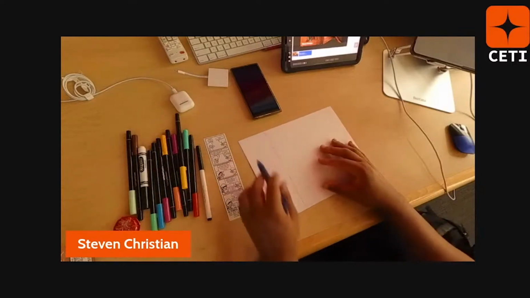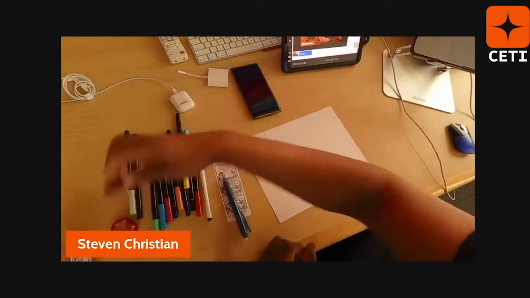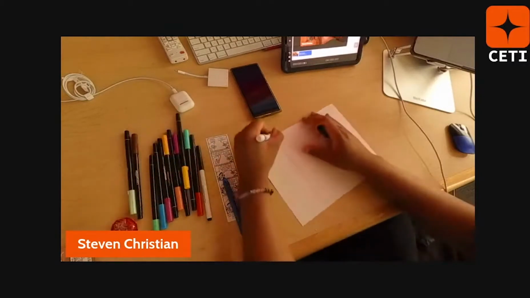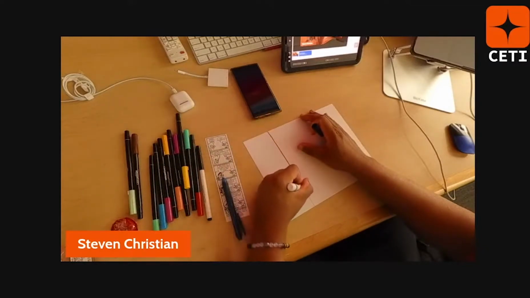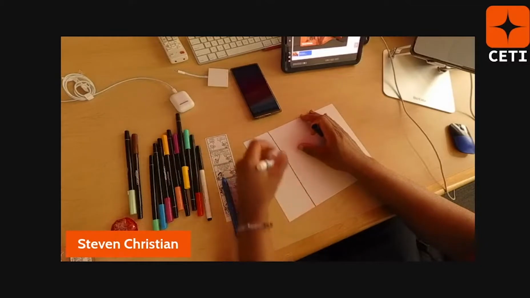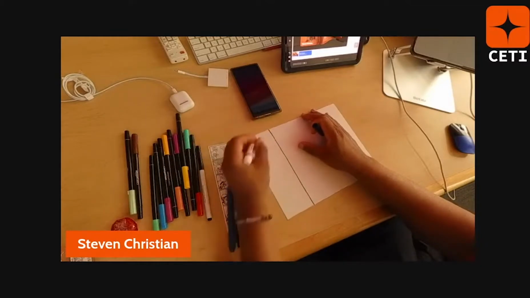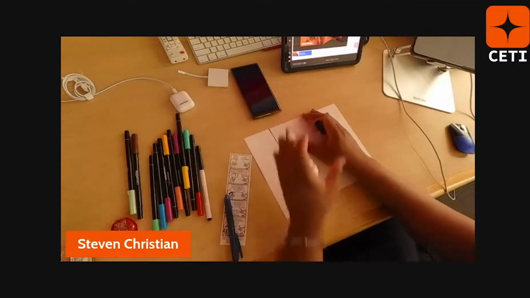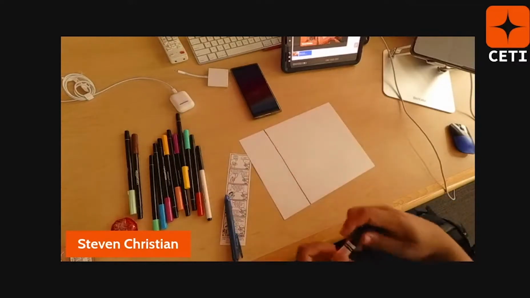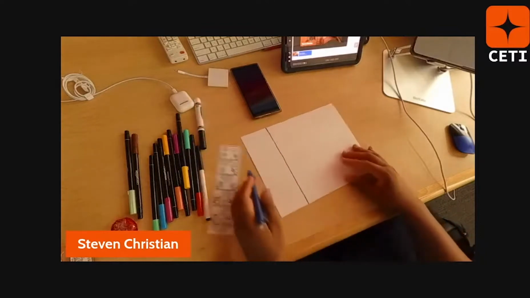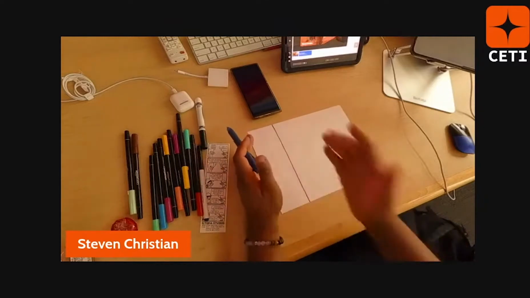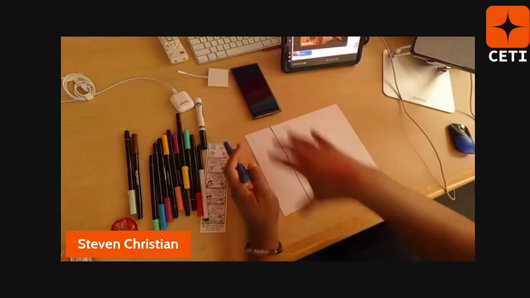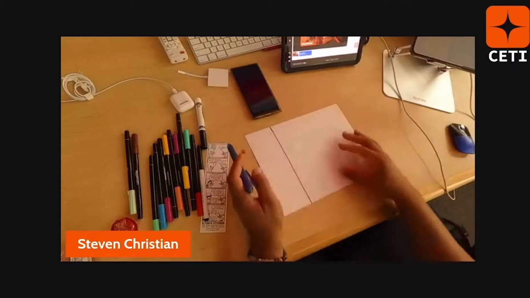I'll have this area with a bold line be where I create my bookmark. By having this area blocked off, it tells me, okay, this is the space that I'm going to be creating in on the left.